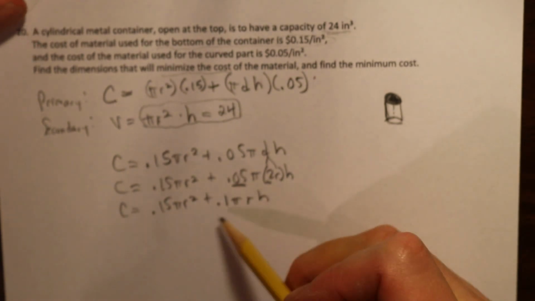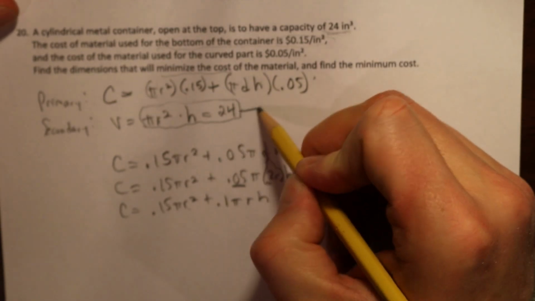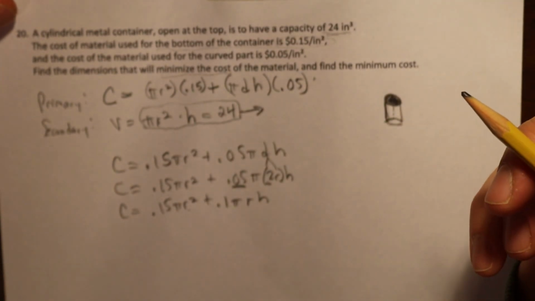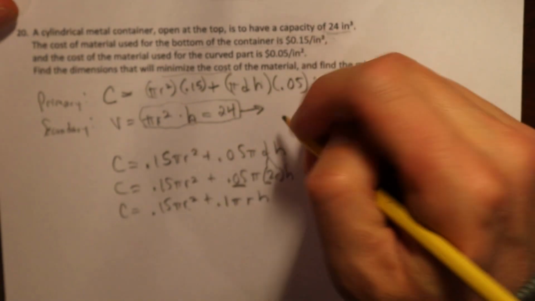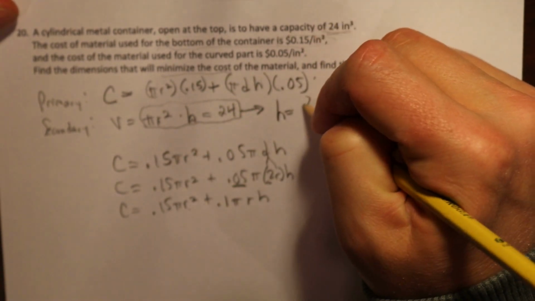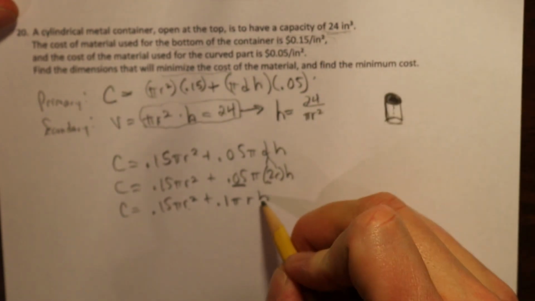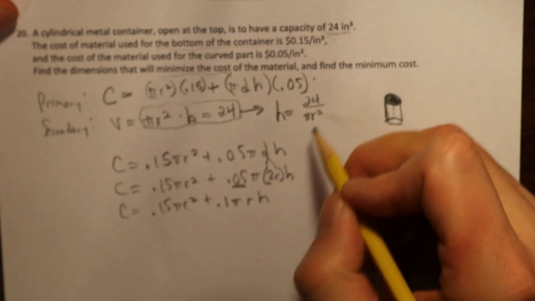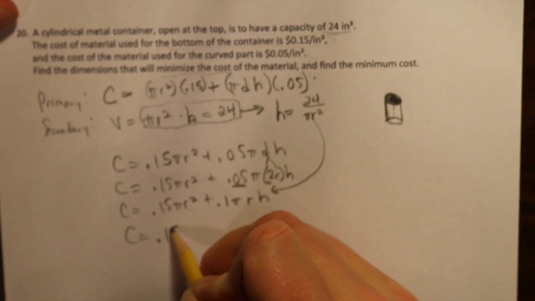Now I've still got 2 pesky variables here. I've got r and I've got h. And that's what this secondary equation is going to help me out with. I'm going to isolate the h in this equation. I get 24 over pi r squared. And that allows me to take this h out and sub in 24 over pi r squared.